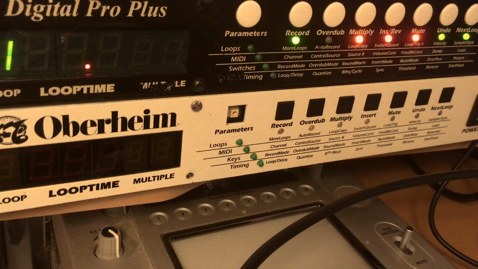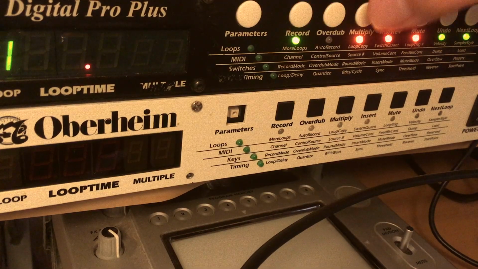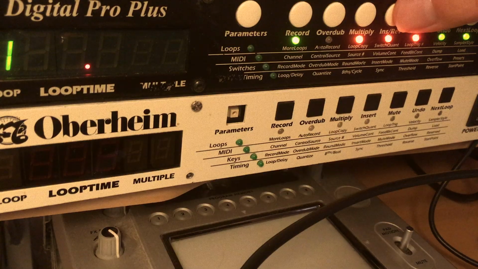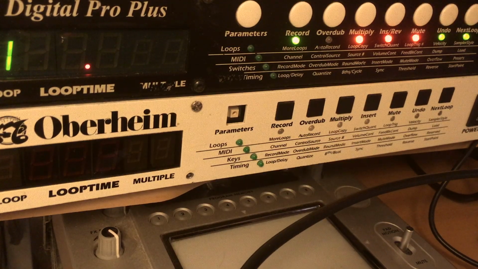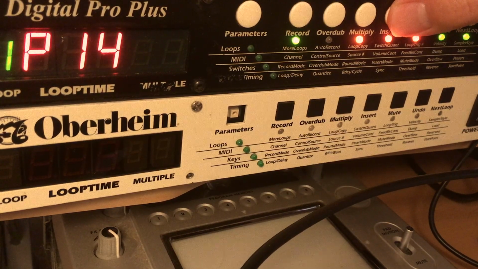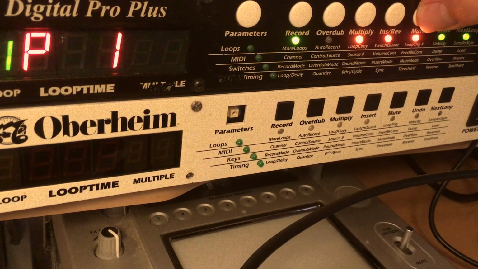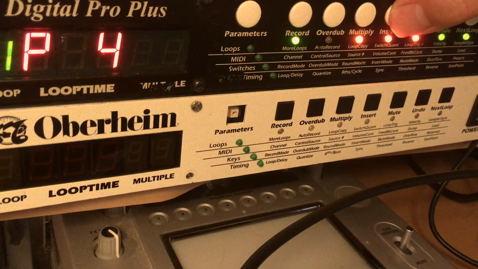The idea of presets is that you can call up different combinations of settings. So the easiest way to call up a preset is when you're in global reset, and again, that's if you do a long press of record and a long press of multiply. When you're in global reset, the mute and insert buttons will scroll you through different presets. Insert will scroll you down, mute will scroll you up.